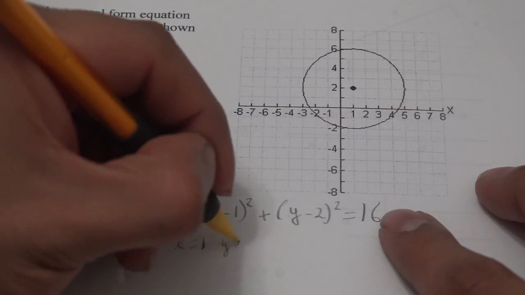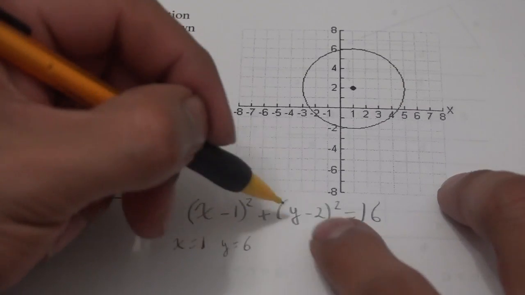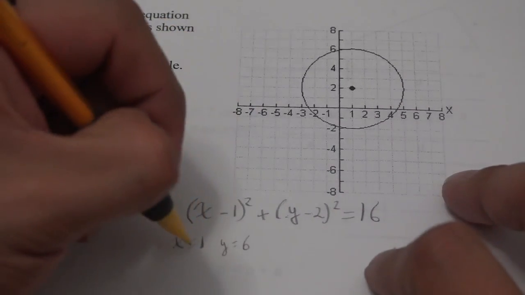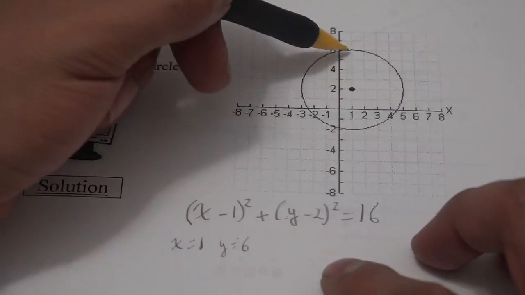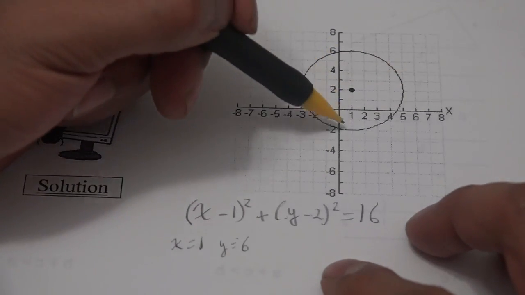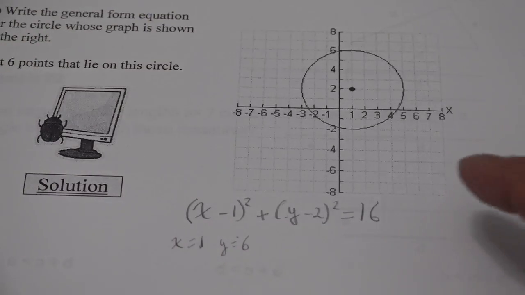And when y is equal to 6, then 6 minus 2 is 4. 4 squared is 16. So (1, 6) lies on the circle. And it's right here, look, (1, 6). Another point right here, another point right here, and so on and so forth.